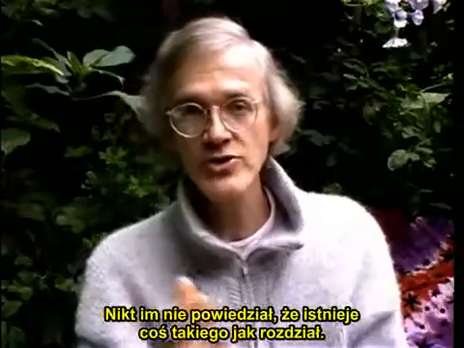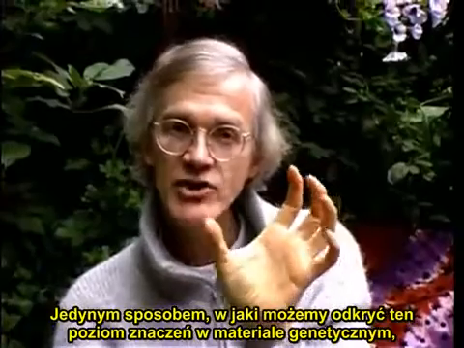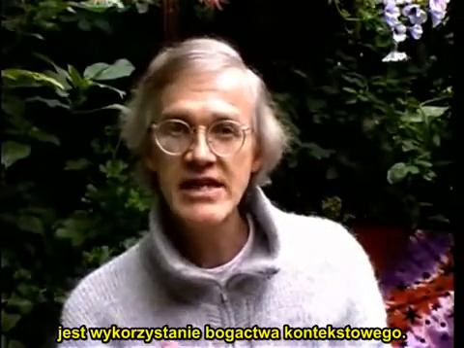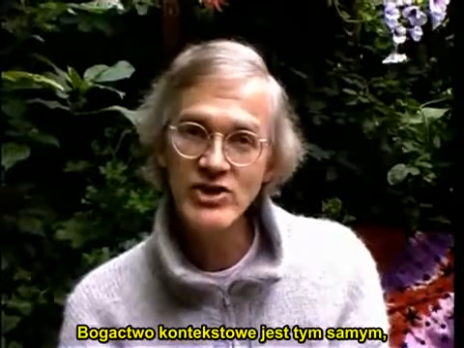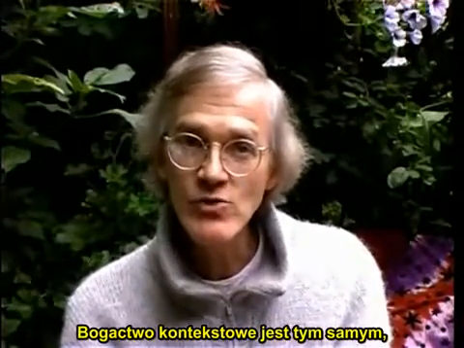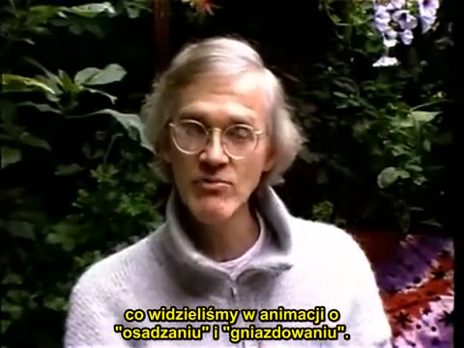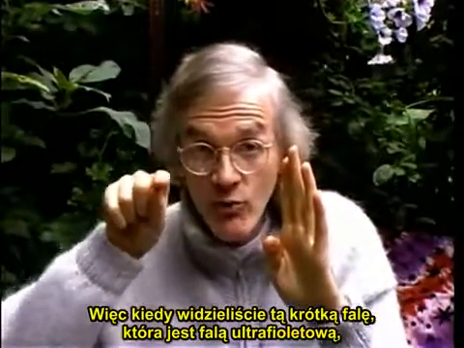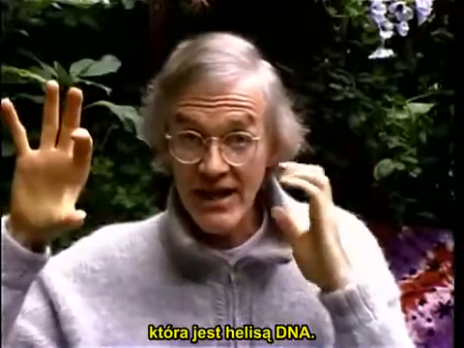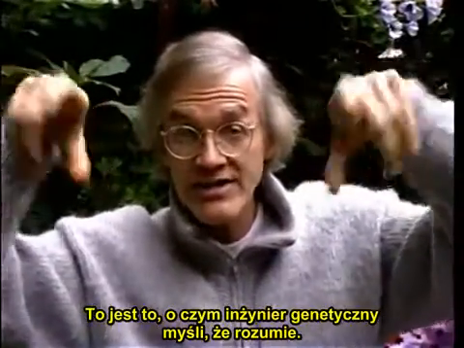And if somebody told them there's such a thing as a chapter, the only way we discover that level of meaning in the genetic material is this thing called context richness. Now, context richness is the same thing, you see, as this embedding or nesting we just saw the animation about. So when you saw that short wave, which is an ultraviolet wave, which is the helix of DNA, that is in fact what your genetic engineer now thinks he understands.